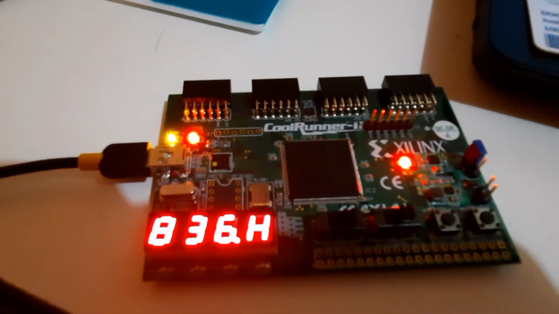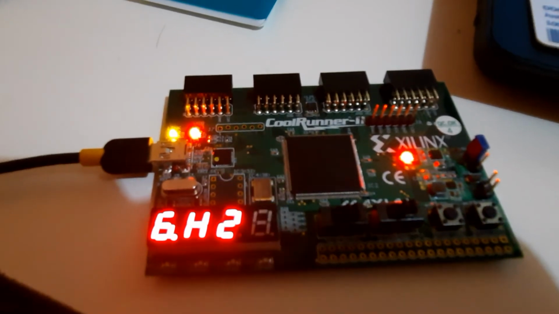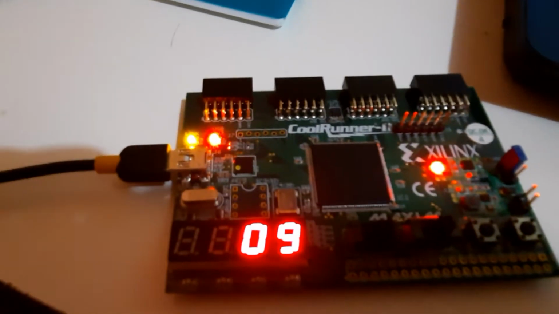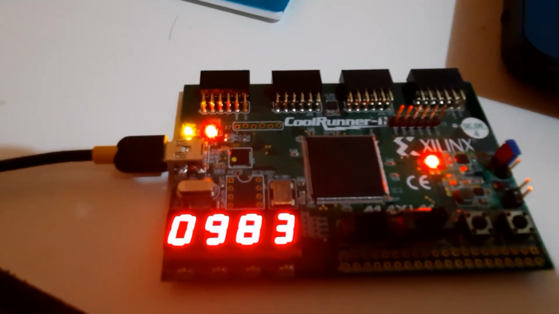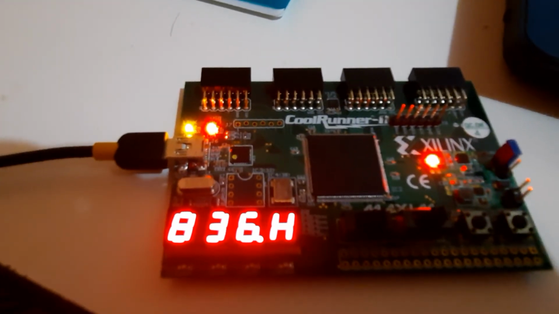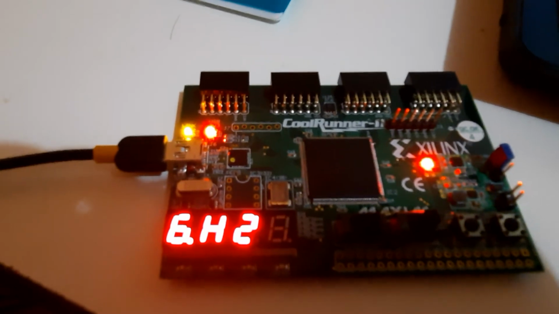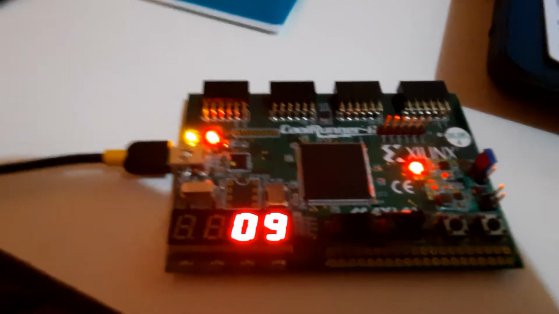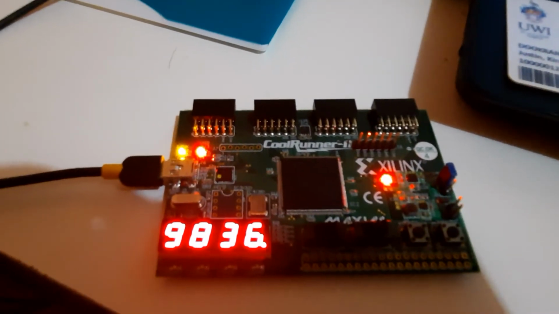As you can also see, the decimal point is intact and the unit Hertz is also intact. A load shift register was used to achieve this upgrade. I will now be moving on to the last upgrade.